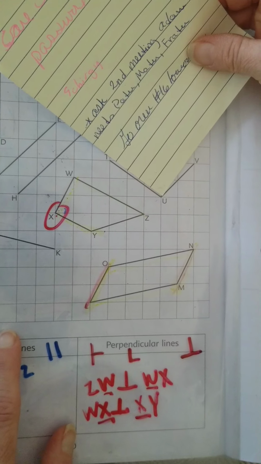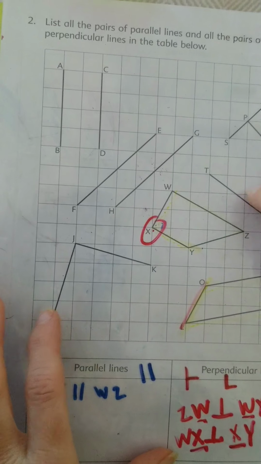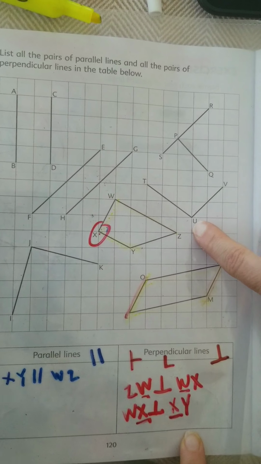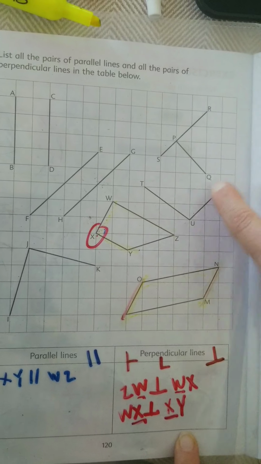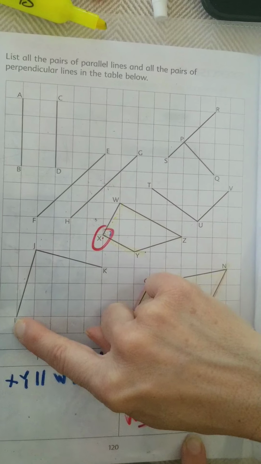I can stick this paper. There's a right angle, 90 degrees. What about this one? Right angle, 90 degrees. That means that these are perpendicular. They'll go down here, but make sure you write the lines. Line TU is perpendicular to line UV. Here, line KJ is perpendicular to line JI. Okay? All right.